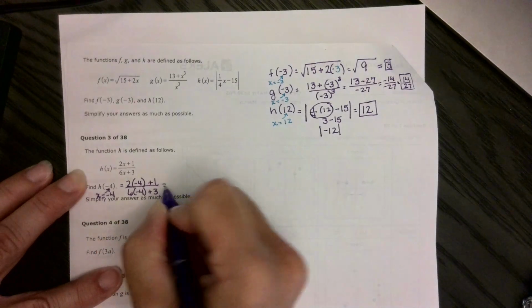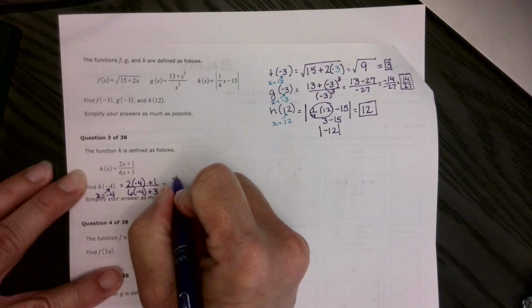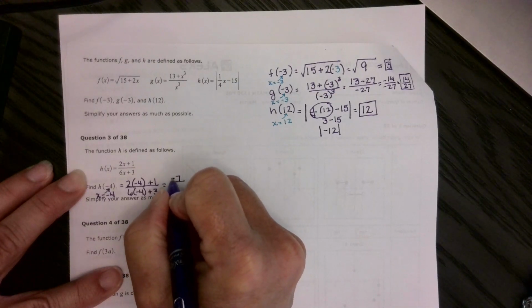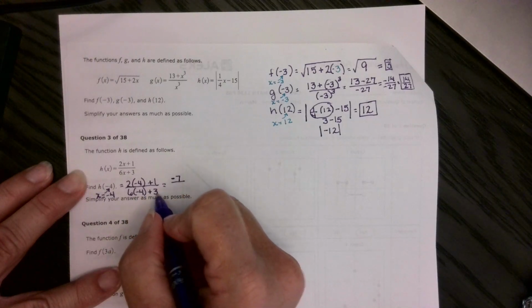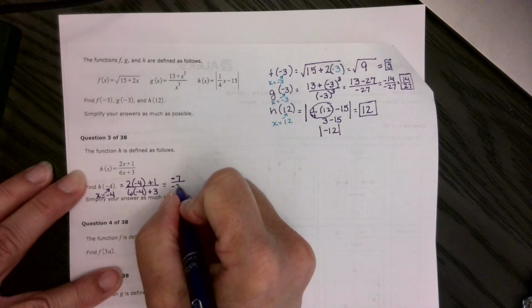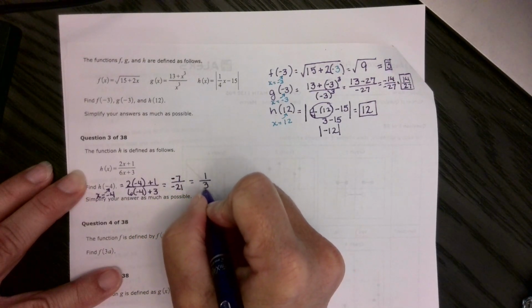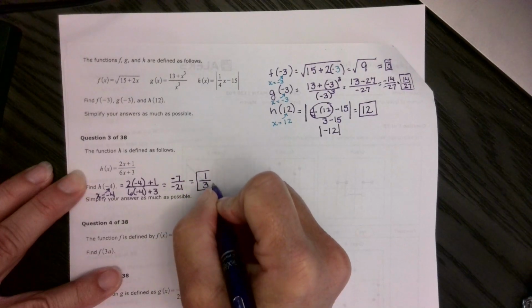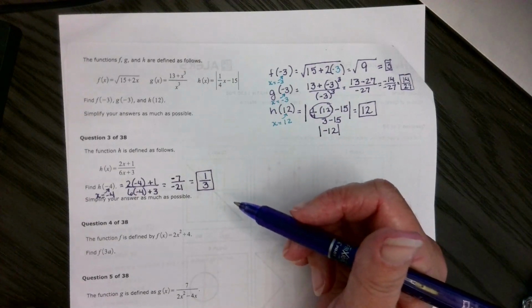Negative 8 plus 1 is going to give us negative 7 on the top, because we're going to follow the order of operations. On the bottom, this gives us negative 24, plus 3 gives us negative 21. That will reduce to positive 1/3. 2 negatives, 2 is even, so your answer is positive.